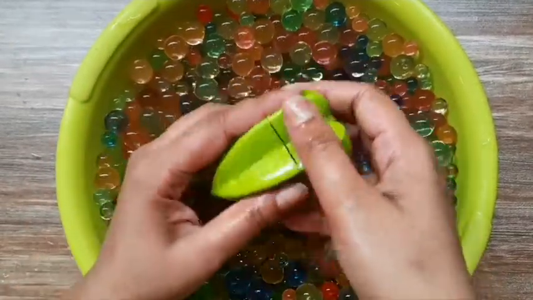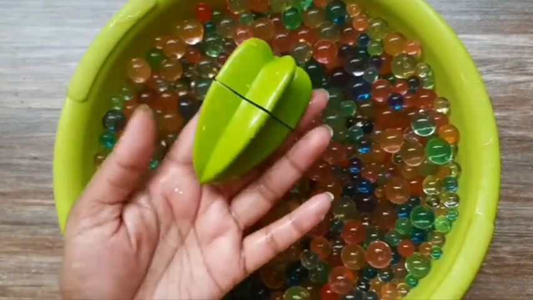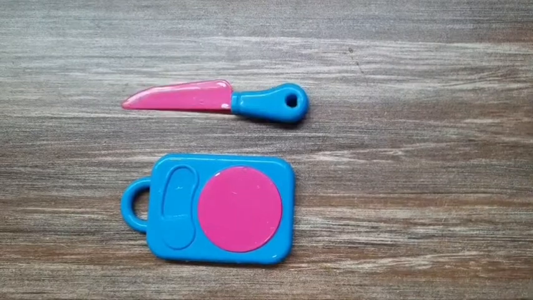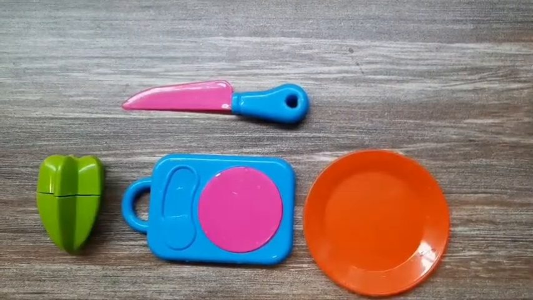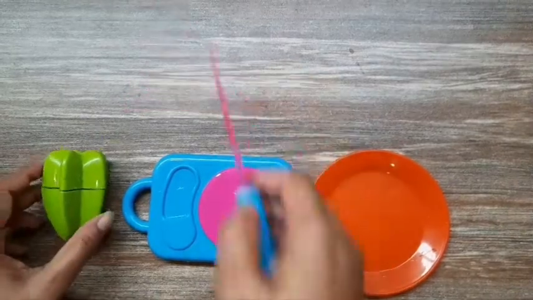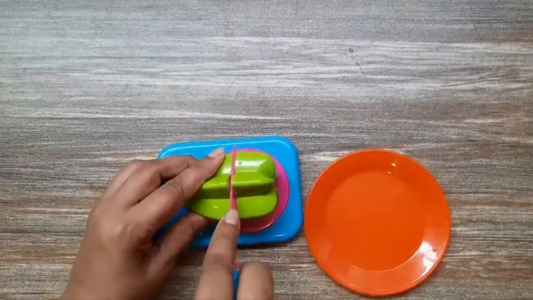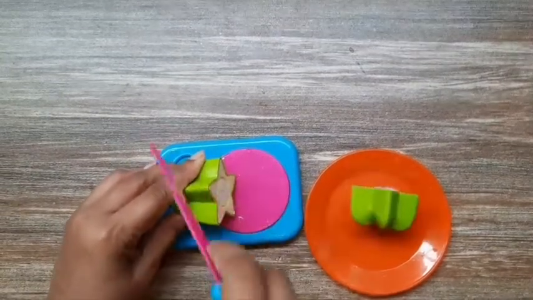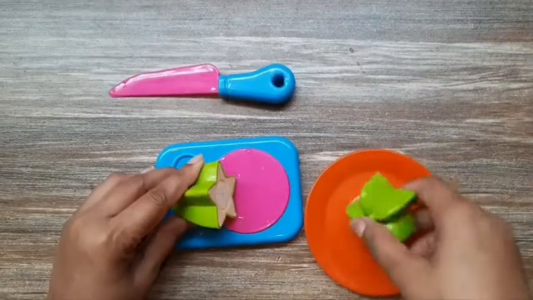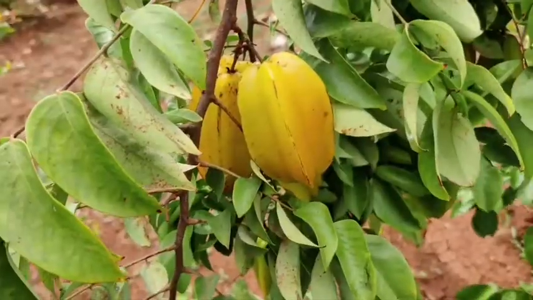Did you know this? What's the name of this fruit? Yes, I know. This is a star fruit. Star fruit.